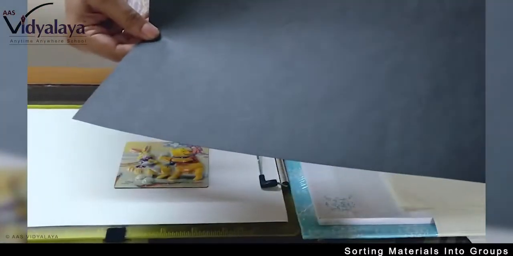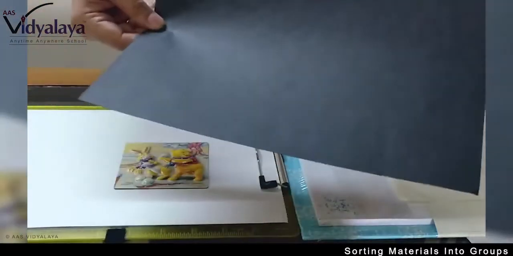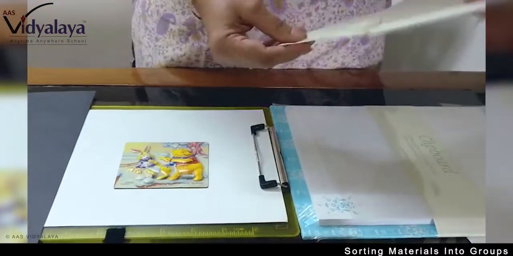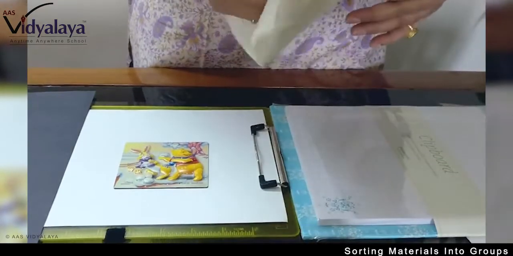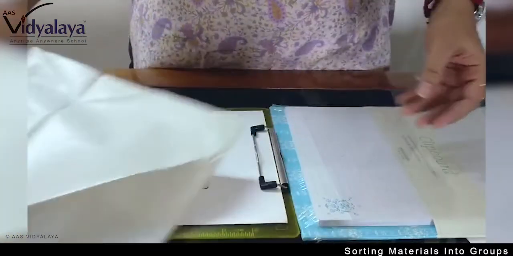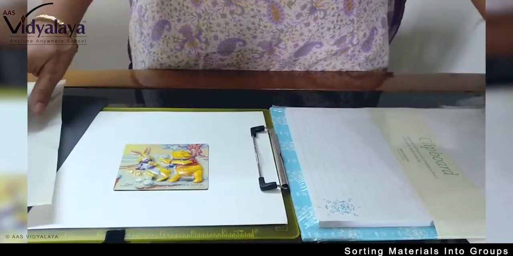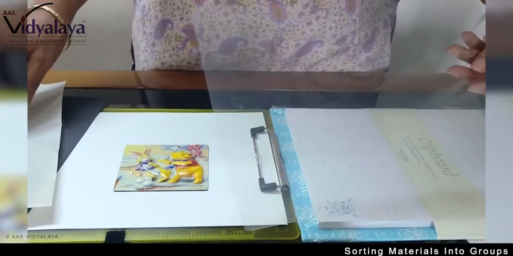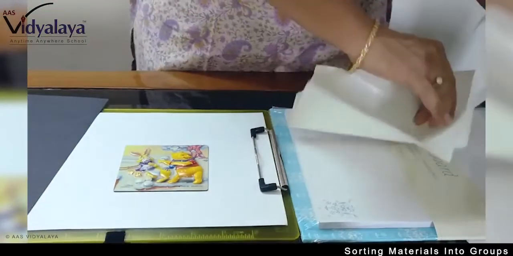This is one type of paper that I have. This is a drawing sheet, a black colored sheet. We all know this is butter paper and this is a transparent sheet.